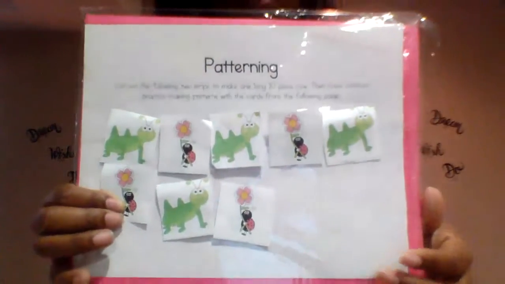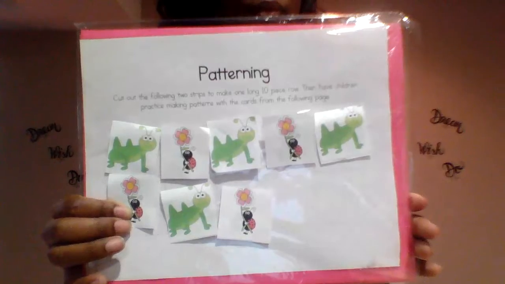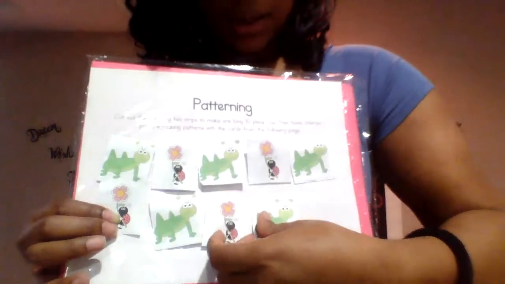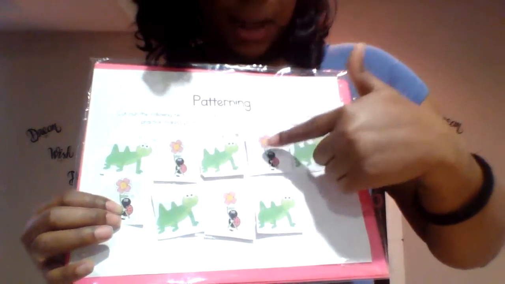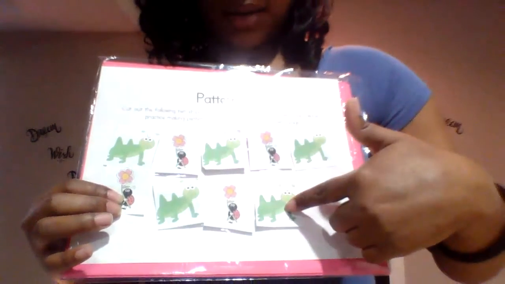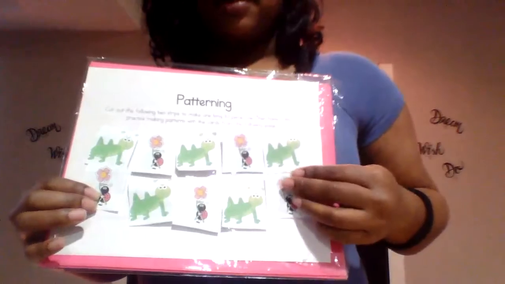And what comes next? Did anybody say grasshopper? I think you're right, grasshopper. What's our last one? Ladybug.